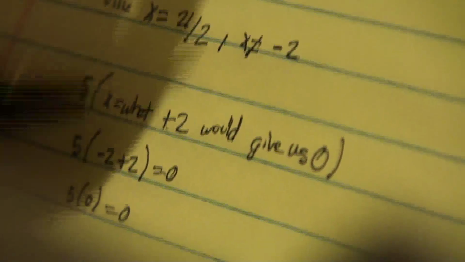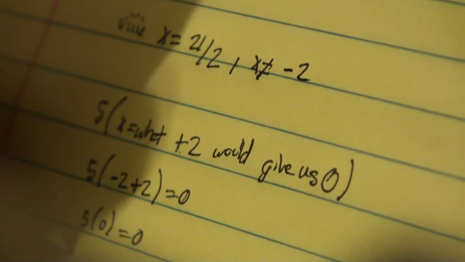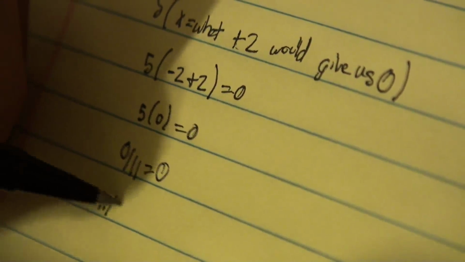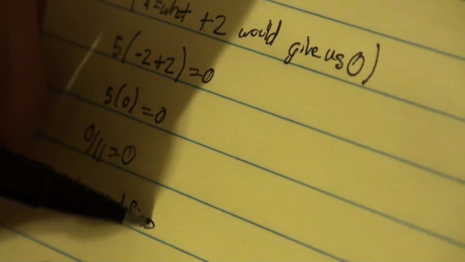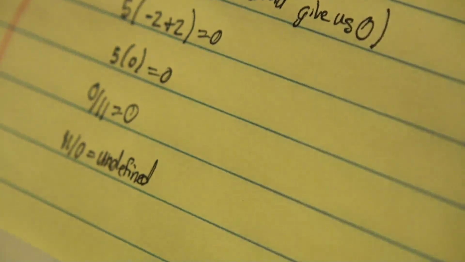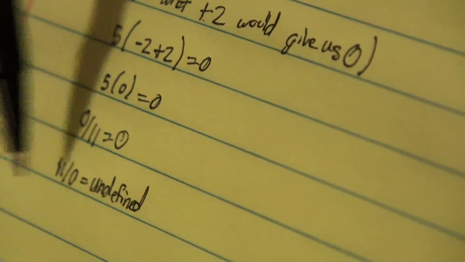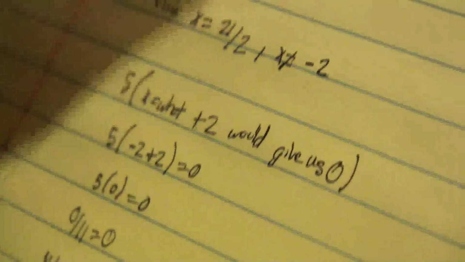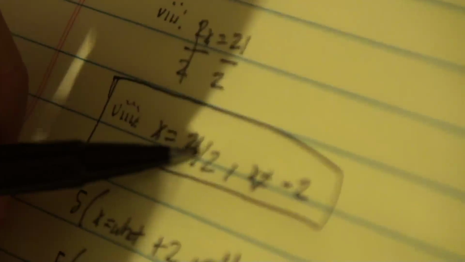The reason we find a restriction is because we cannot have a number divided by 0. 0 divided by 11 will give us 0, but 11 divided by 0 will give us undefined. Again, an undefined is not the answer we're looking for. We're looking to solve the problem. So in this case, x cannot equal negative 2, and this is our final answer right here. x equals 21 over 2, and x cannot equal negative 2.